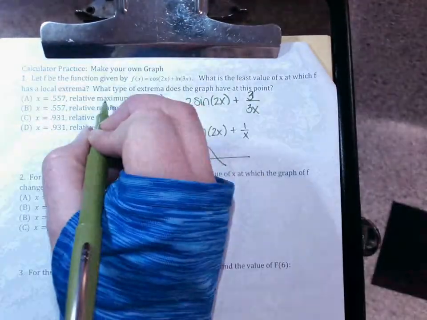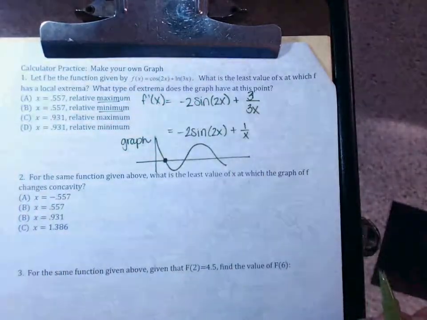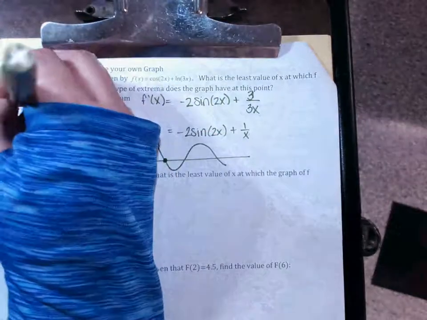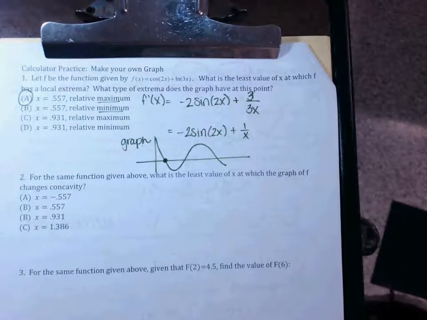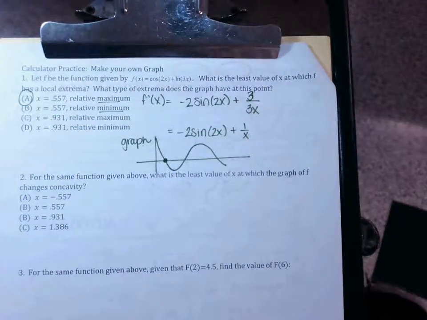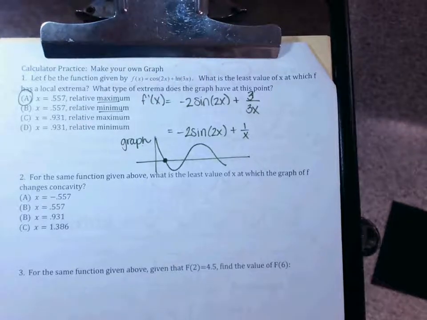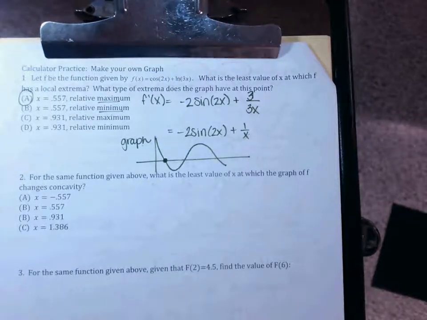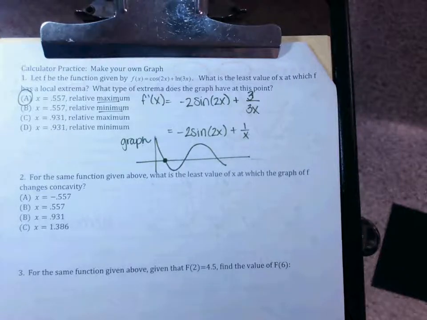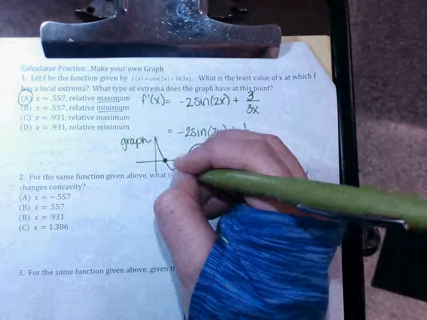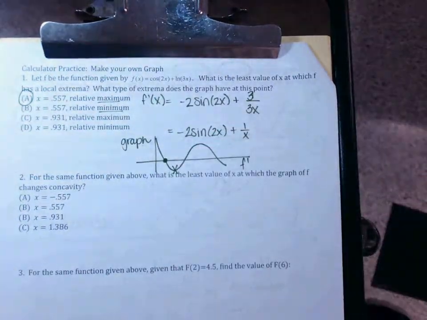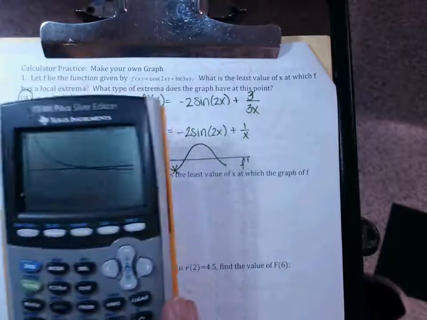Is that a relative max or a relative min based on how it changes sign? Max, good. Okay, look at the next one. It says, when does it change concavity? What would have to change sign in the graph for you to have a change in concavity? Yep, this is f prime, so remember that would be your slope. So do we remember how to find that point?